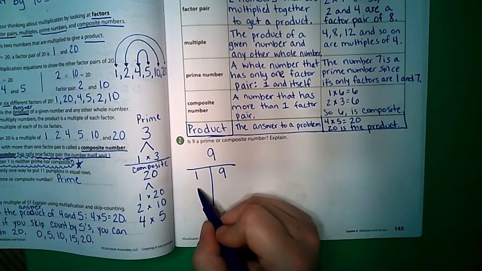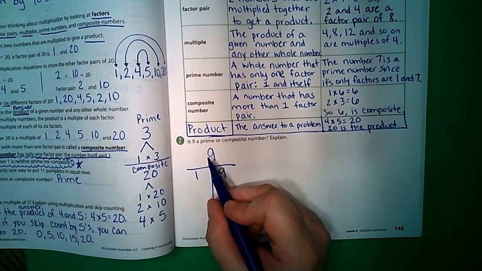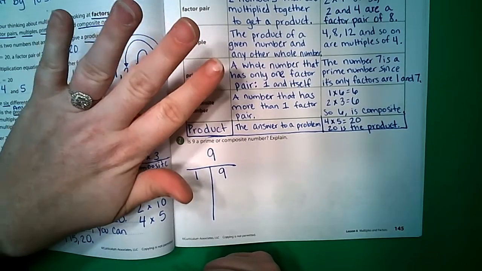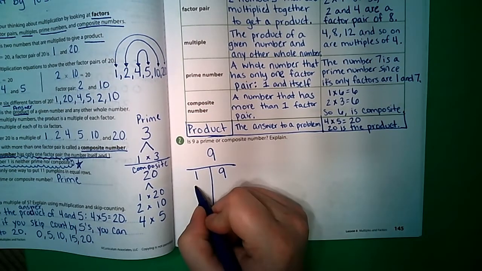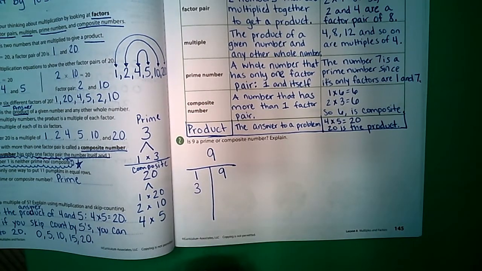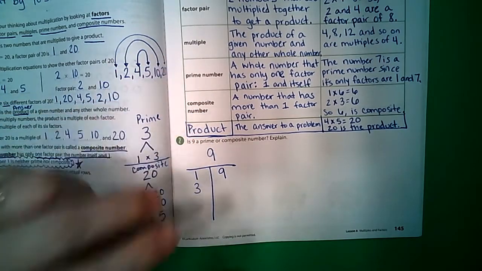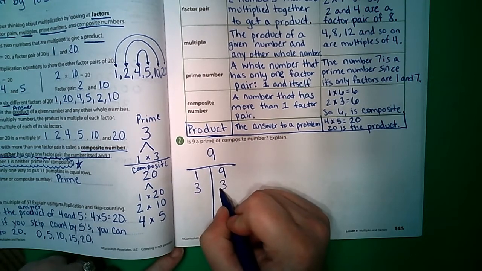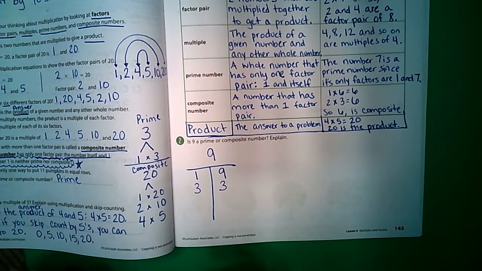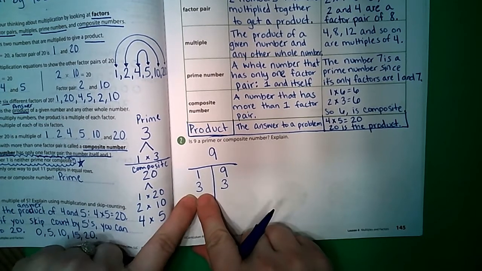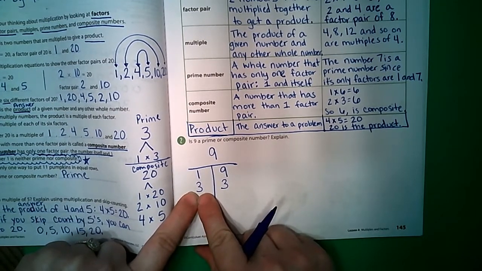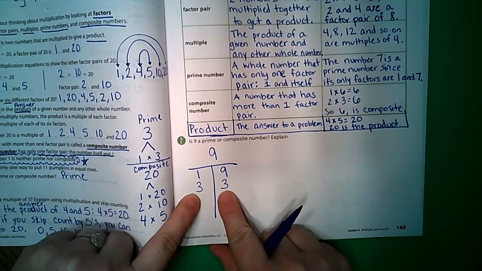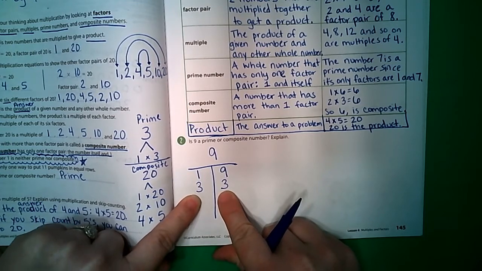Now, can I do 2 times anything to get 9? 2, 4, 6, 8, 10. No. Can I do 3 times anything to get 9? 3, 6, 9. So yes, I can. So 3 times 3 would be a factor pair. Now, if you get to where this number right here matches that number, that means that's as far as you can go. You should not go any further.